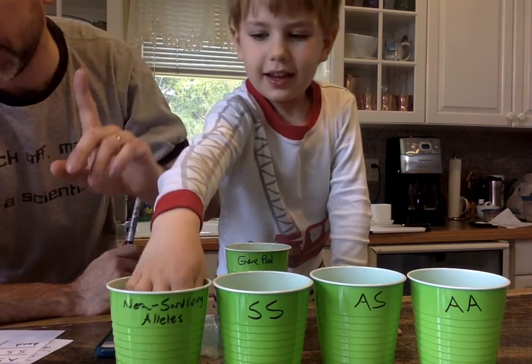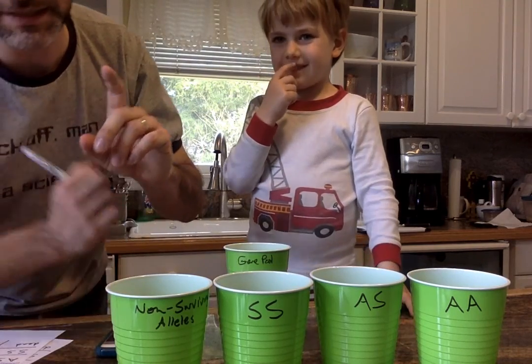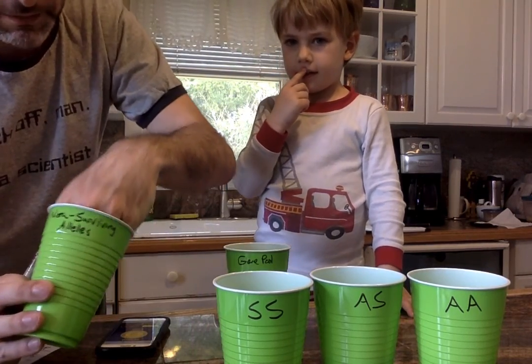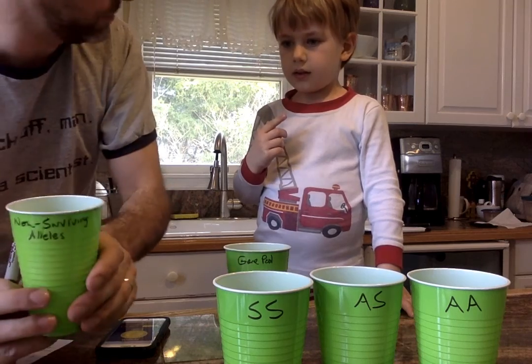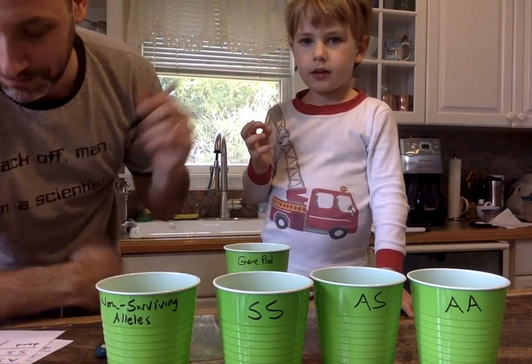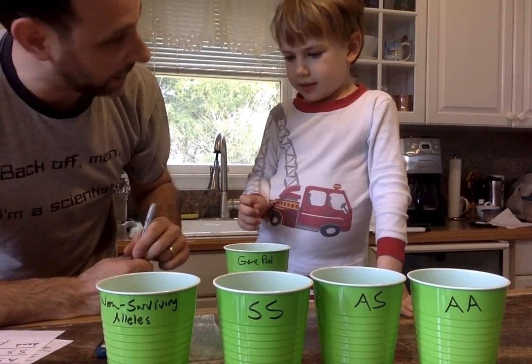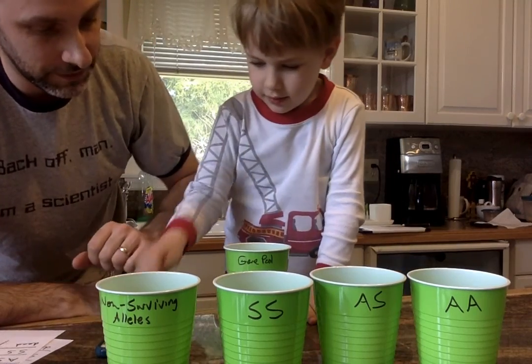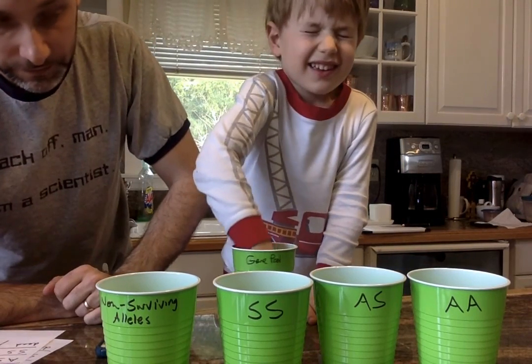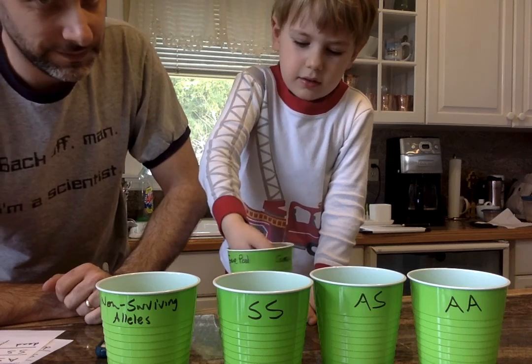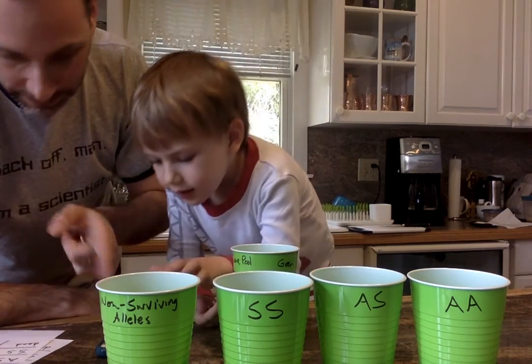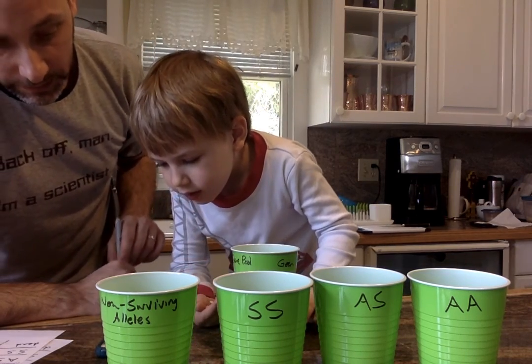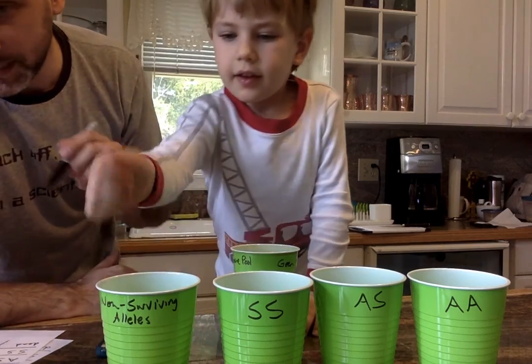Heads means they die. So we actually need to put them, oh wait, you did that correctly. Wow, good job. Take out two more. Two white, tap the button. And so two white with heads means they die.